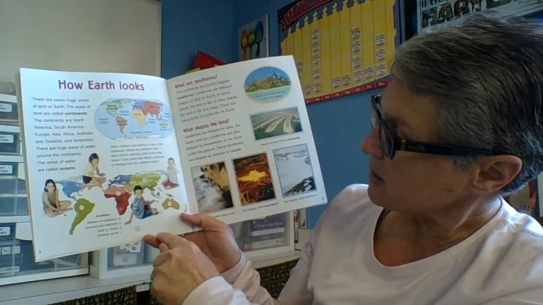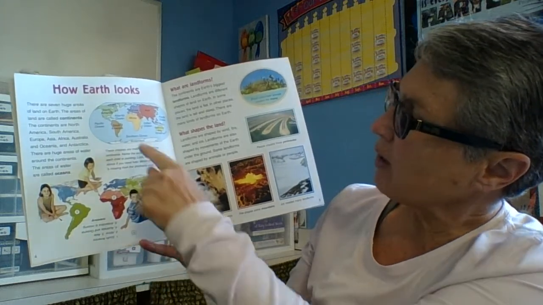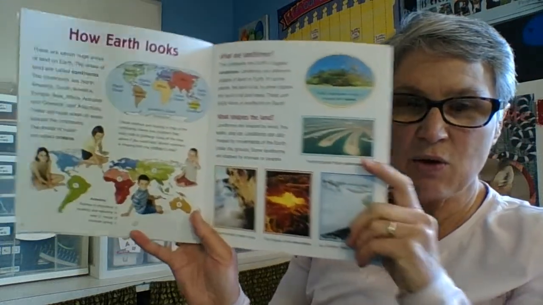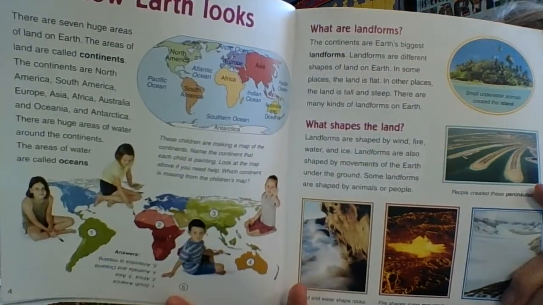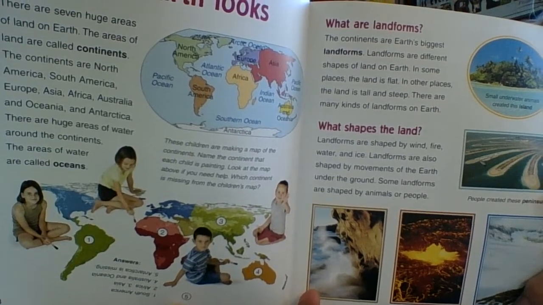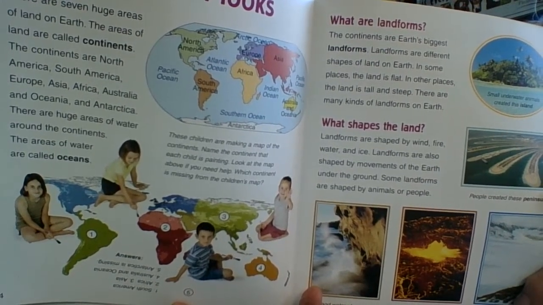And the one that's missing down here, well, that would be Antarctica. So there are the 7 continents, and our 7 continents on this planet are surrounded by oceans.